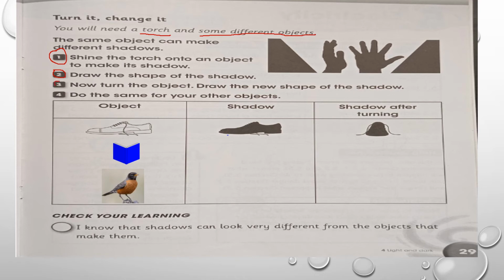Number 3 says now turn the object, draw the new shape of the shadow. And number 4 says, do the same for the other objects.